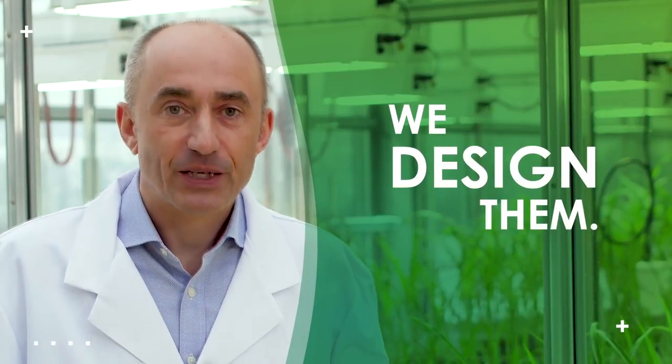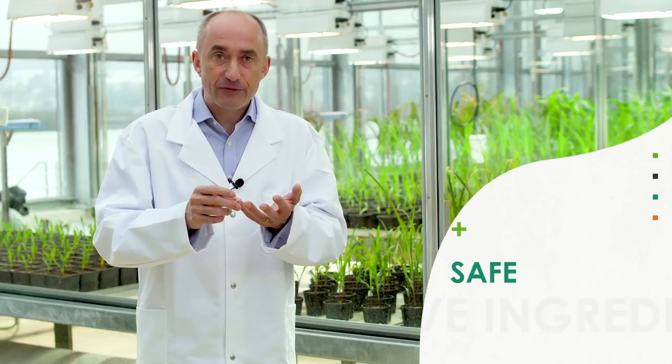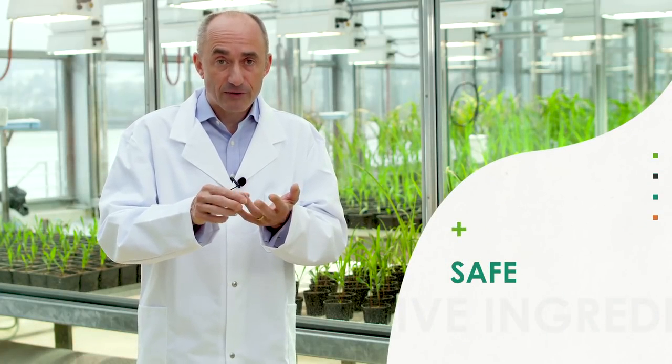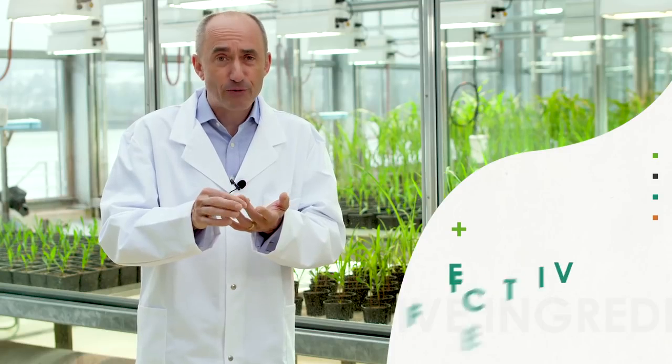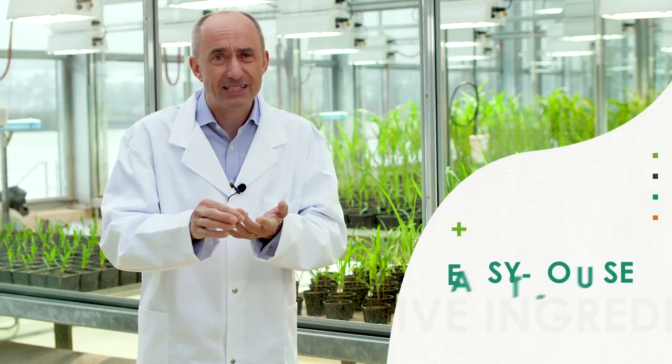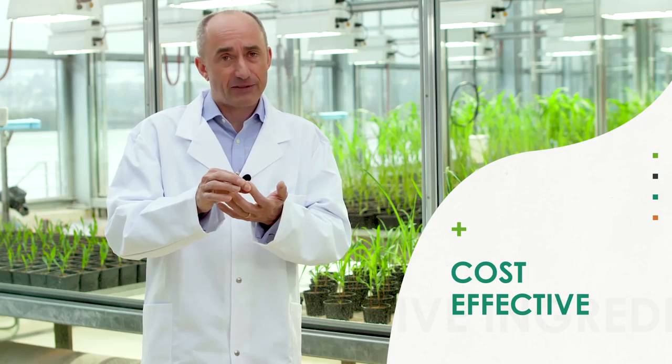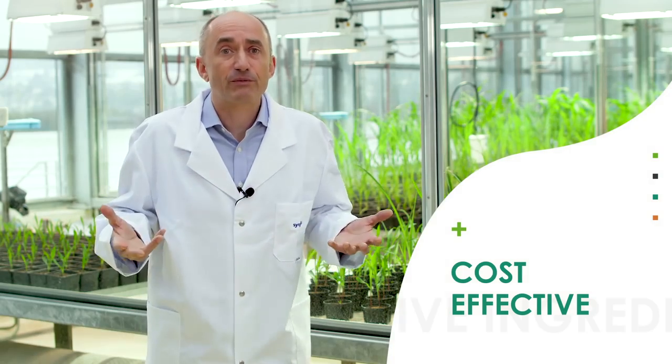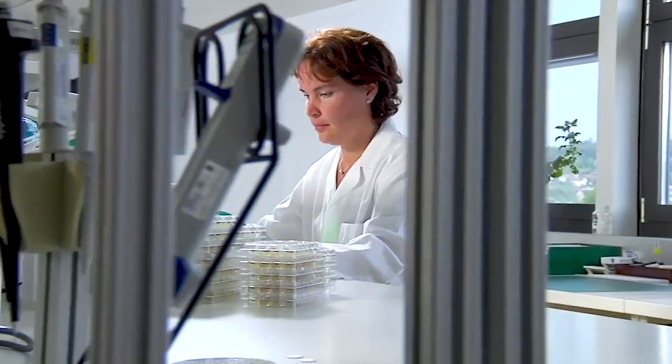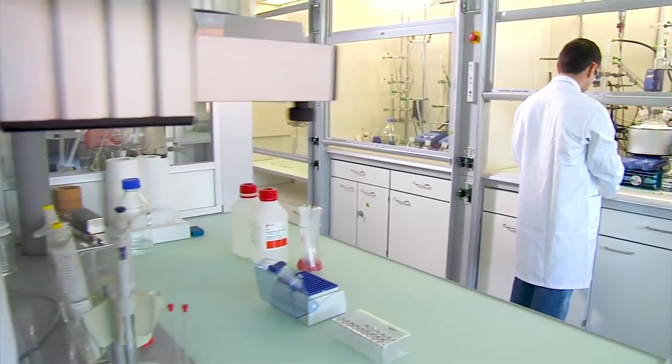We design them. They have to be safe to operators and consumers. They've got to be safe to the environment. They've got to be really effective in use, easy to use. They've got to be cost effective also. Otherwise our farmers won't be able to use them. And to do that, we use a wide range of science.